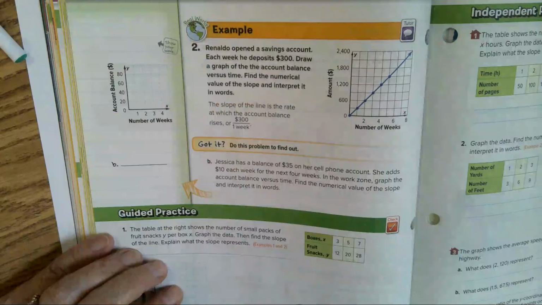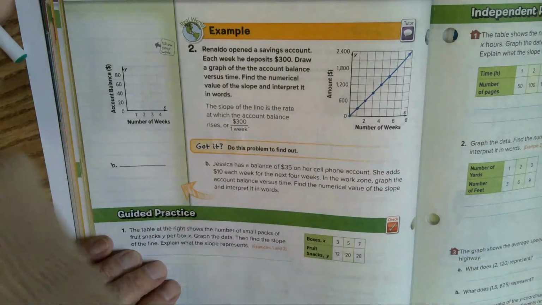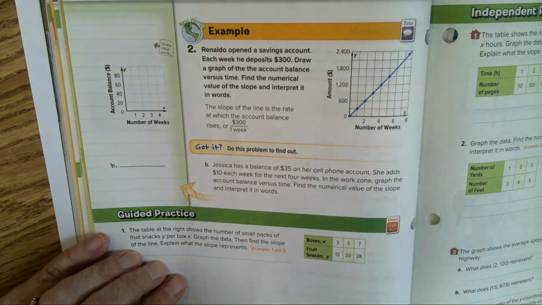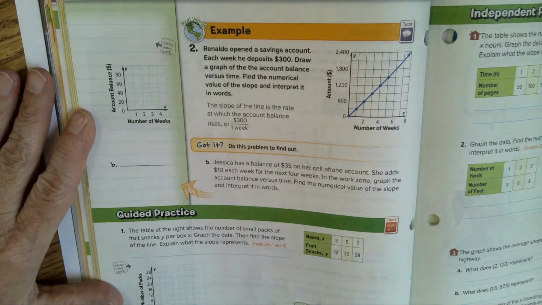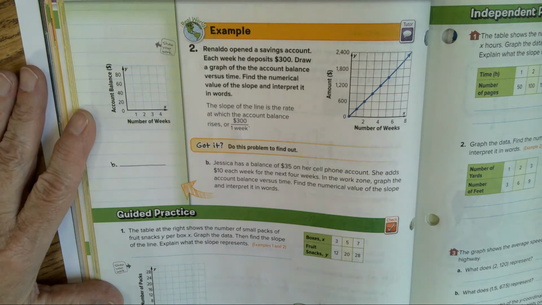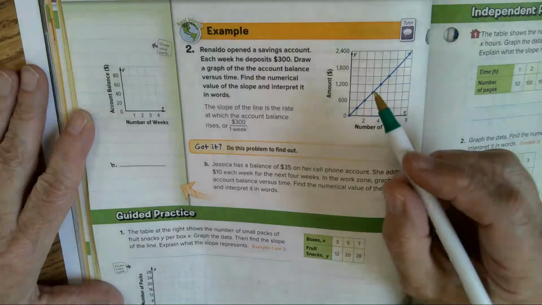Okay? Now we're on example 2. It says, Ronaldo opened a savings account. Each week he deposits $300. Draw a graph of the account balance versus time. Find the numerical value of the slope and interpret it in words. Okay, so here they've done this for you.